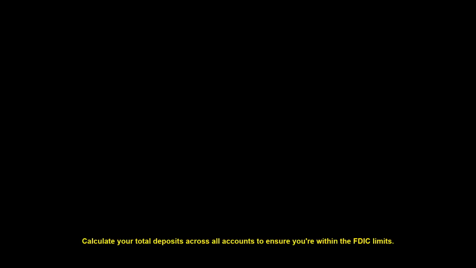Calculate your total deposits across all accounts to ensure you're within the FDIC limits. Consider asking for documentation that outlines FDIC coverage for your specific cash sweep account. If necessary, visit your local bank branch for a face-to-face consultation.